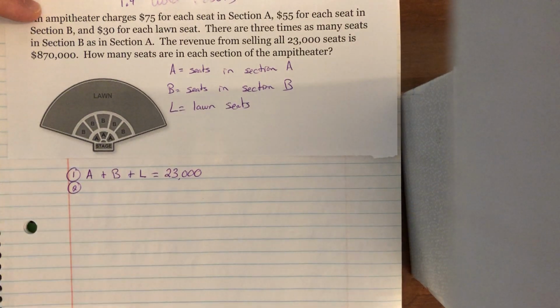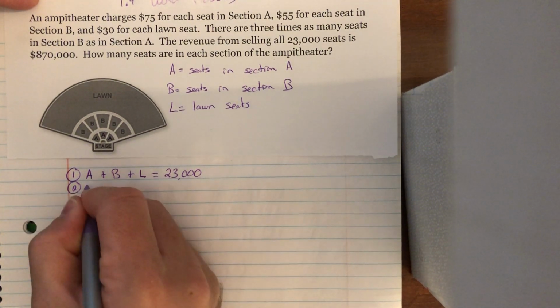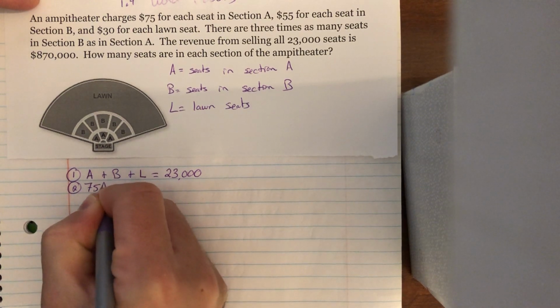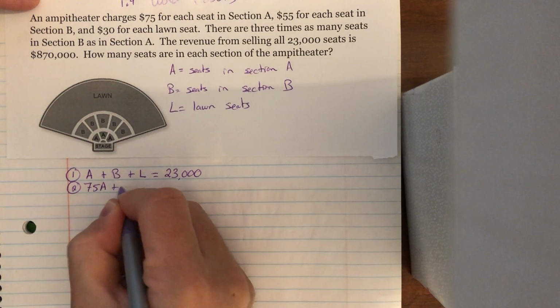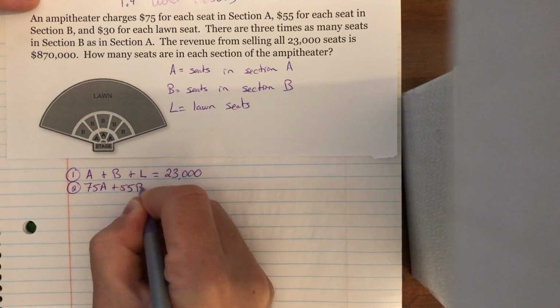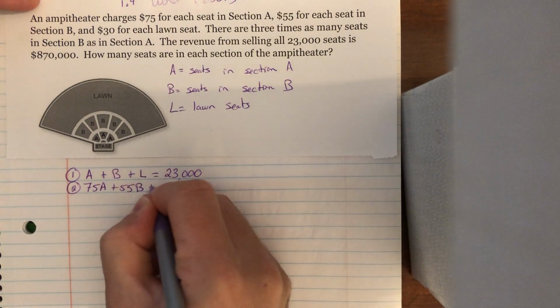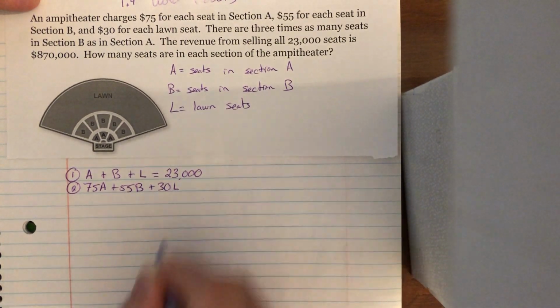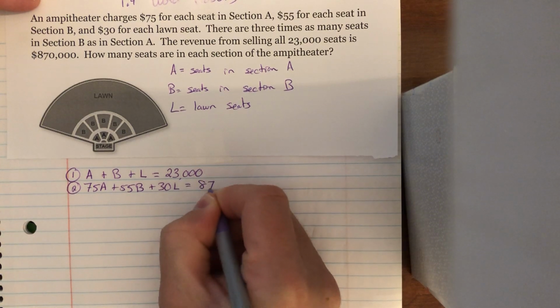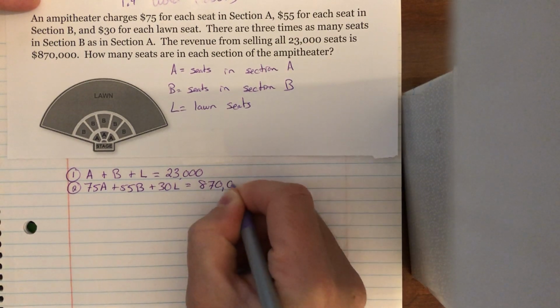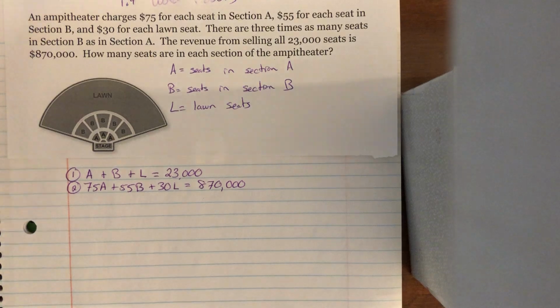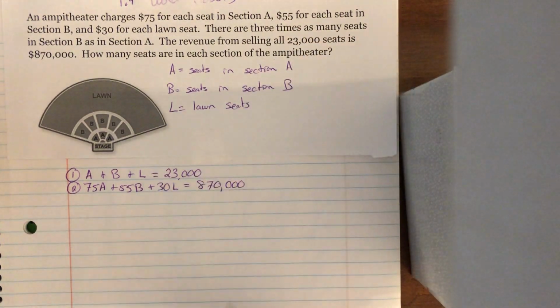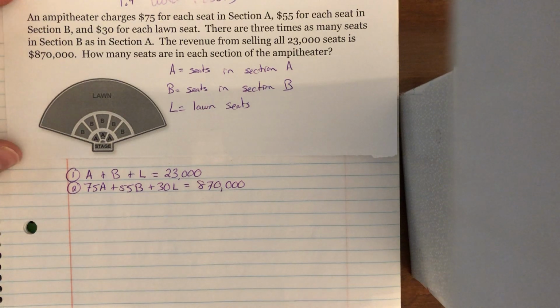Our second equation is going to be a money equation. So when we think about it, it's $75 for a seat in section A, $55 for a seat in section B, and $30 for a lawn seat, and that's going to equal $870,000. Now our last one says there's 3 times as many seats in section B as section A.